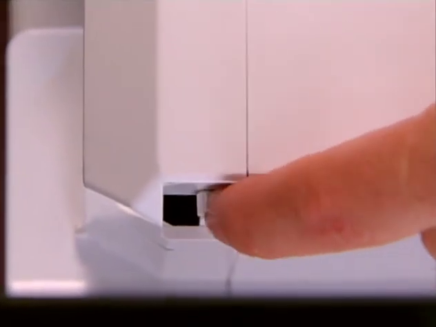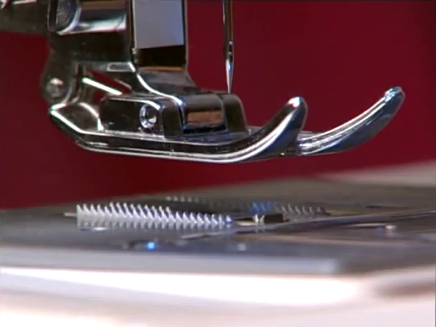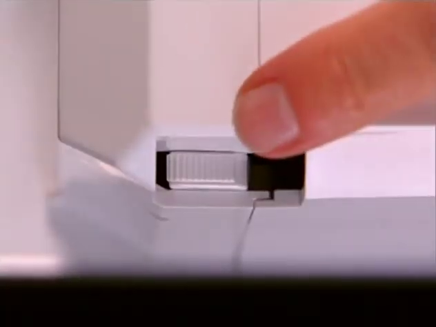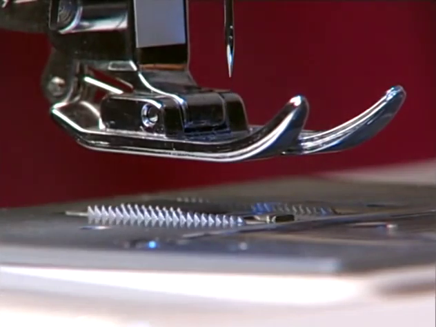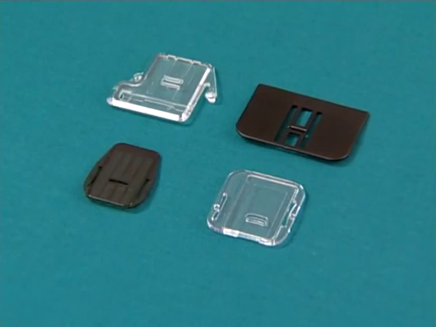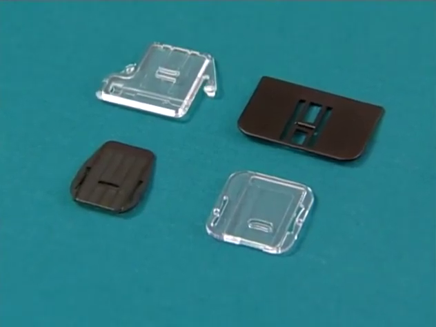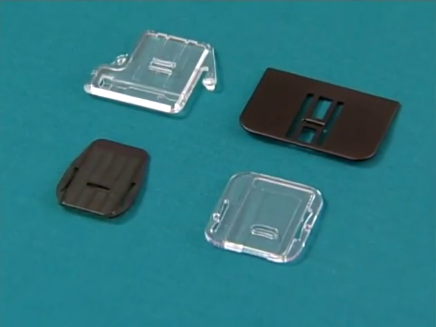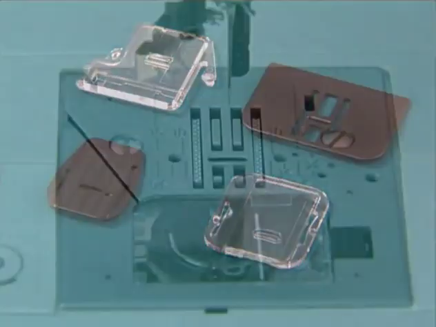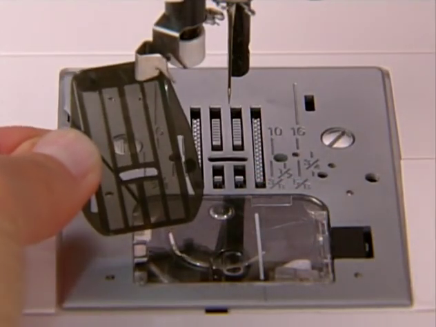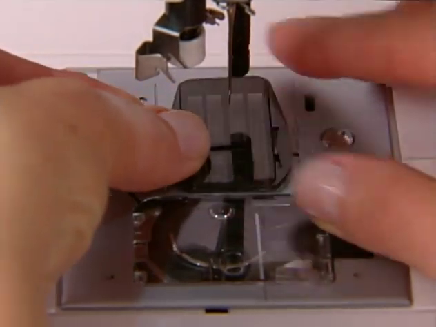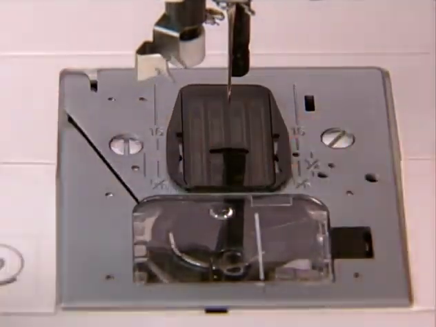Some machines have a drop feed feature, which means that you can simply raise or lower the feed dogs as needed. If your machine does not have the drop feed feature, the feed dogs will need to be covered for free motion sewing. Use a feed dog cover plate, sometimes called a darning plate, to keep the fabric from coming in contact with the feed dogs.